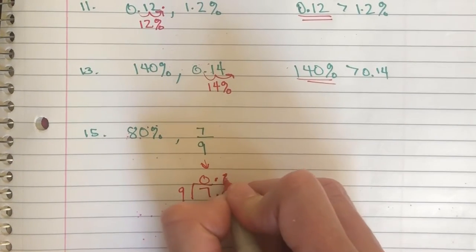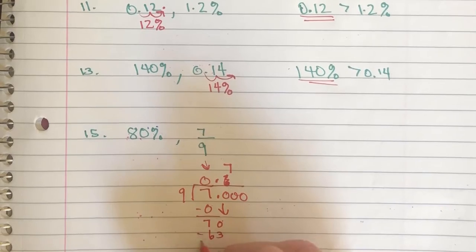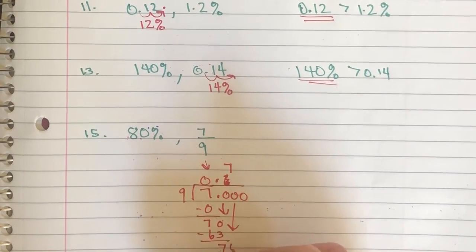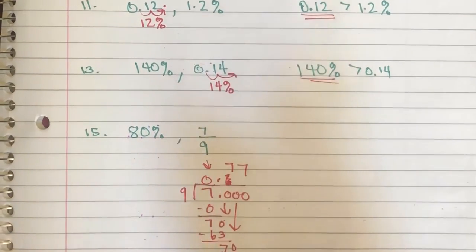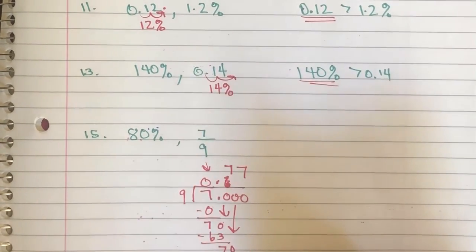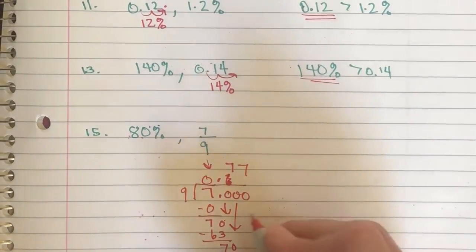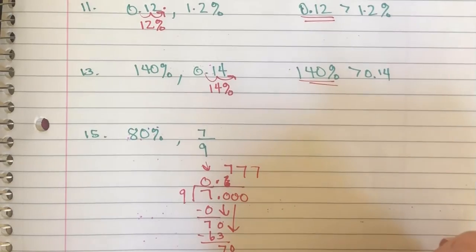7 times. Whoopsies. 9 times 7 is 63. Subtract, I get 7. 9 goes into 70 7 times at 63. Subtract, I get 7. And you can probably see where this is gonna go. This is just gonna repeat 7, 7, 7, 7 forever.